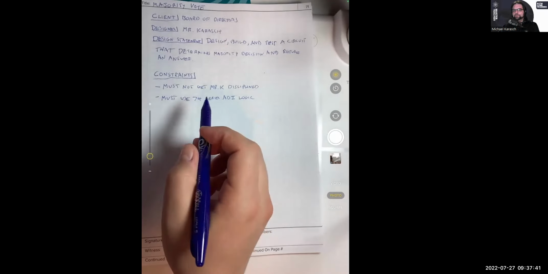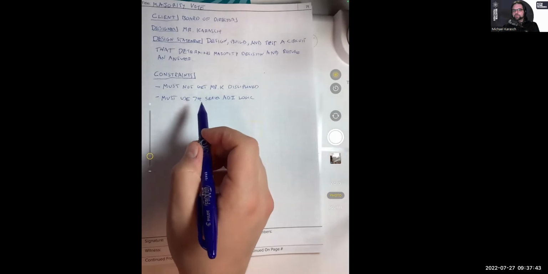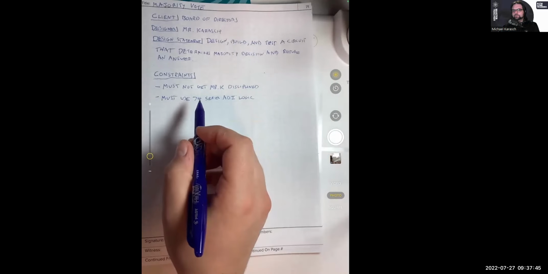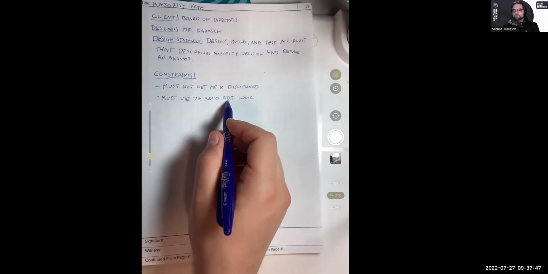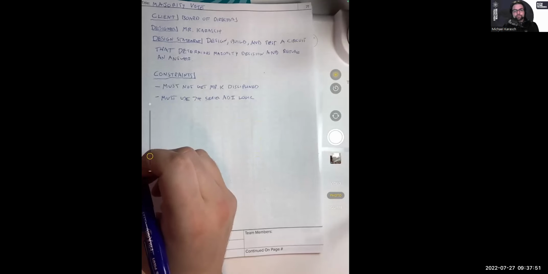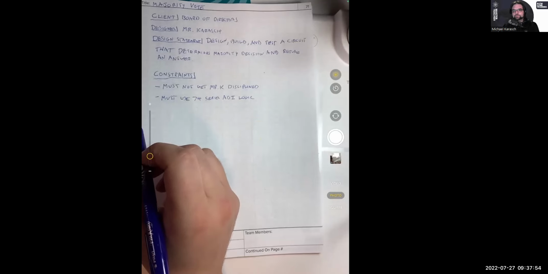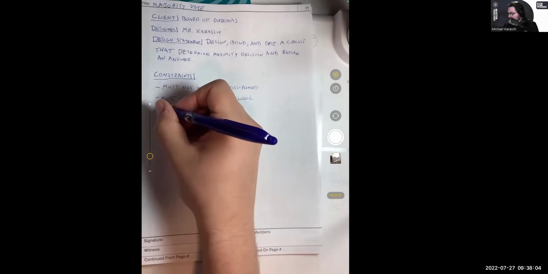We may not be totally familiar with what that means yet, but for 74 series, all of our chips start with 74. And this is AND, OR, and inverter, which are the only gates we know about yet. We have to use 74 series because that's all I have in my classroom. So that's why it's a constraint. And that's all you're probably going to have in your classroom.